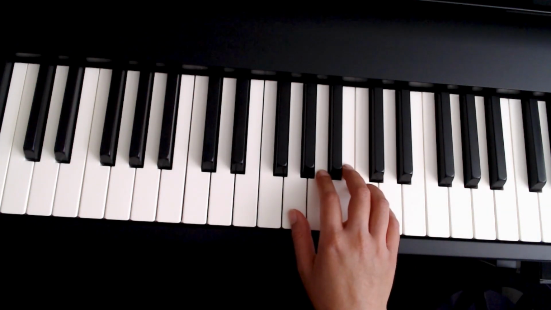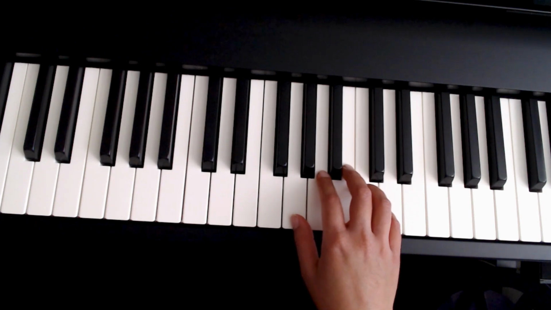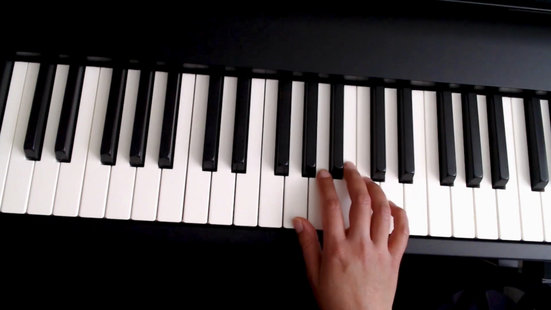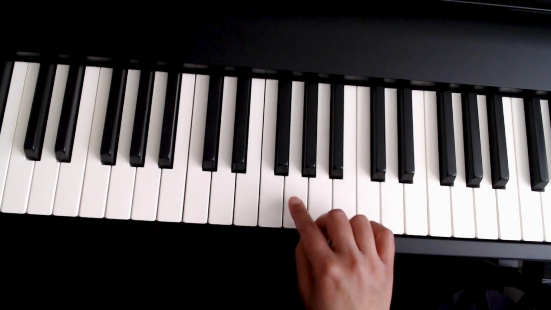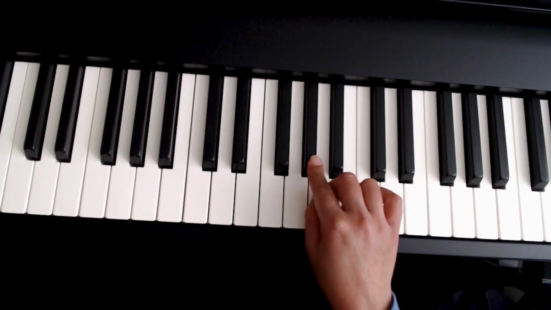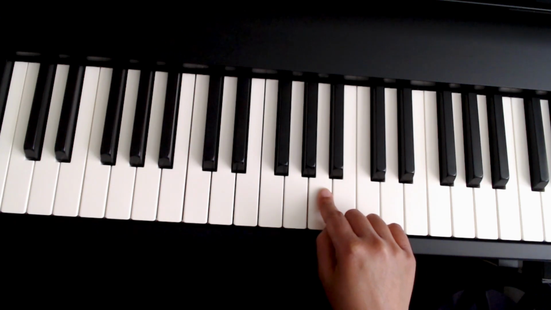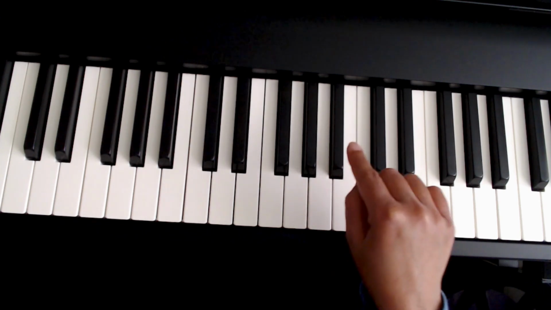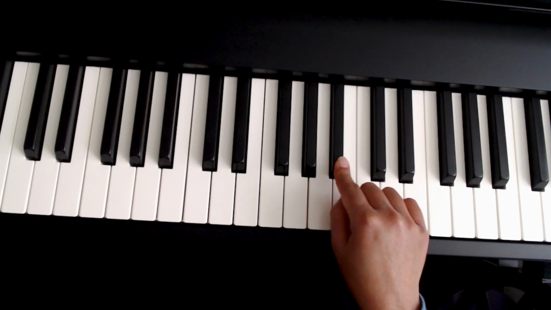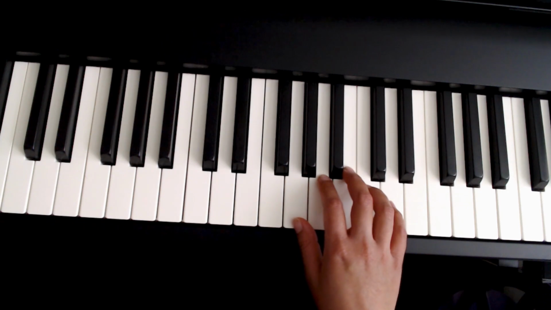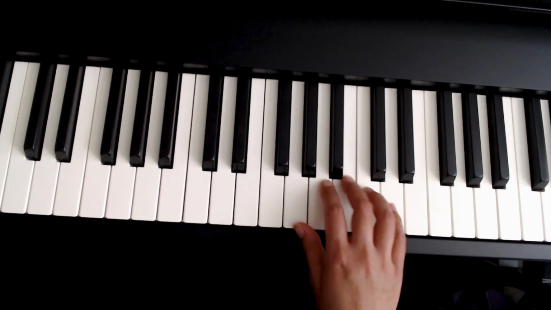And so our first note, or what's called the root of the chord, would be G. For our next note, we would count 4 half steps upwards. And remember, half steps are the distance between 2 notes that are right next to each other. So the first half step would be from G to G sharp. Our second half step would be from G sharp to A. Our third half step would be from A to A sharp. And our fourth half step would be from A sharp to B. So the next note of the chord is B.